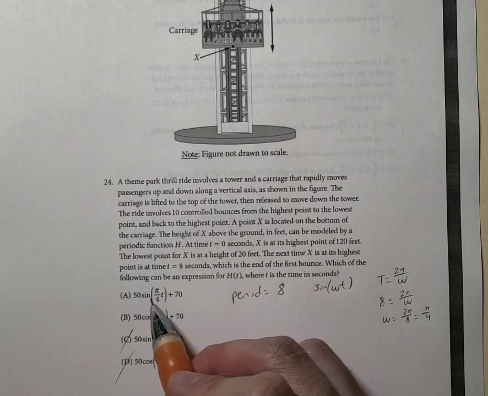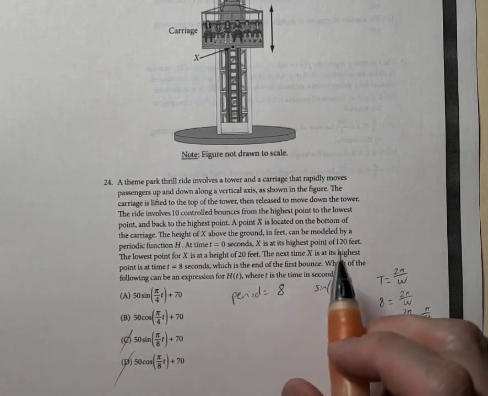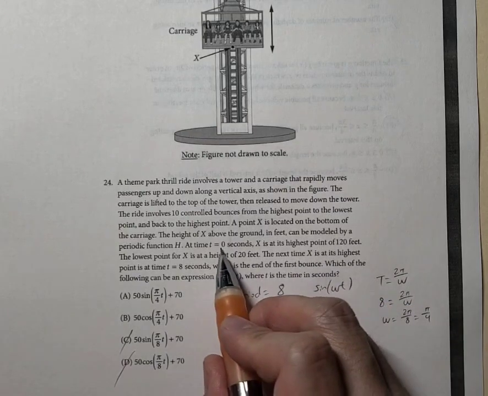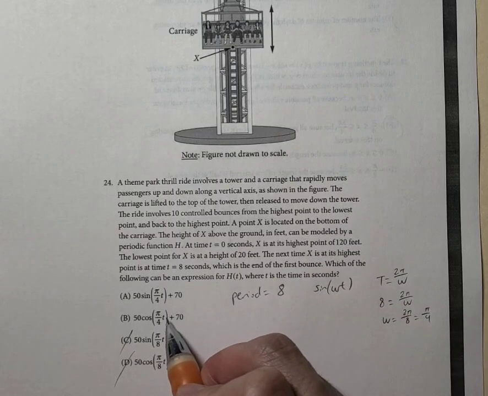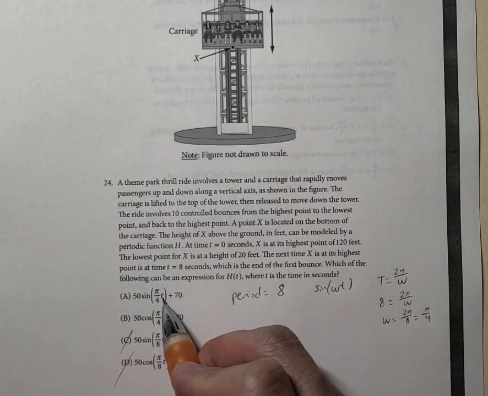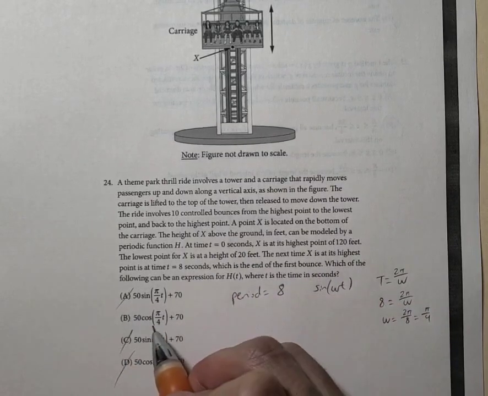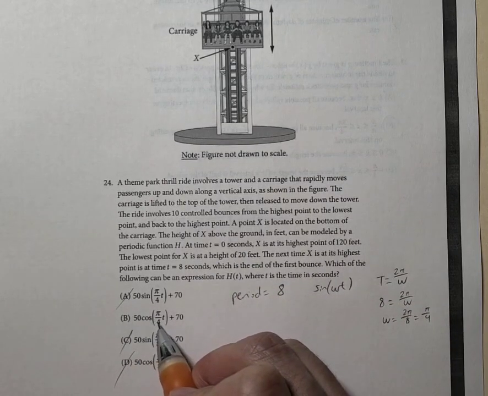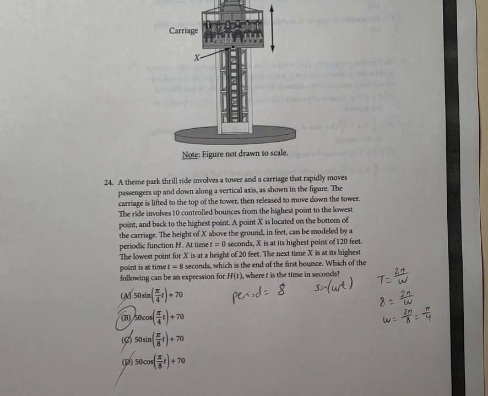Okay, now is it sine or is it cosine? So this is where the amplitude matters now, all right? At time t equals 0, X is at its highest point of 120 feet. So when t is 0, for choice A, sine of 0 is 0, so it would be at a height of 70, which is not 120, so we can cross that out. When t is 0, it will be cosine of 0 is 1, so 50 plus 70 is 120, so the answer is B. As simple as that.